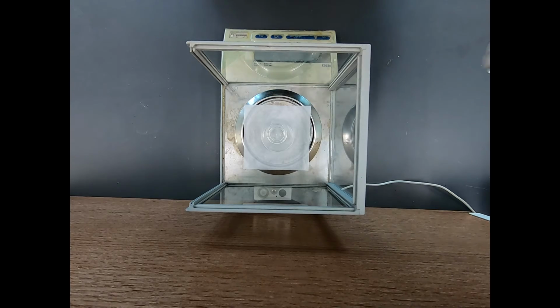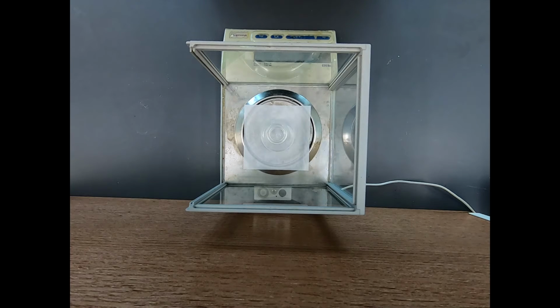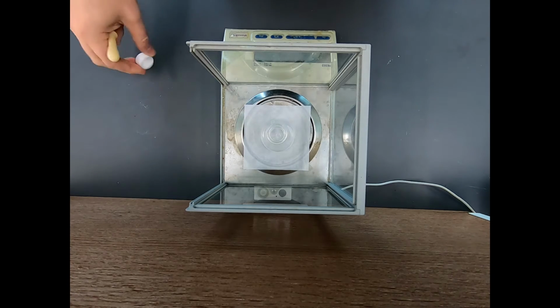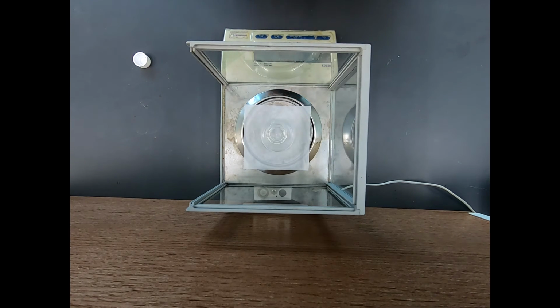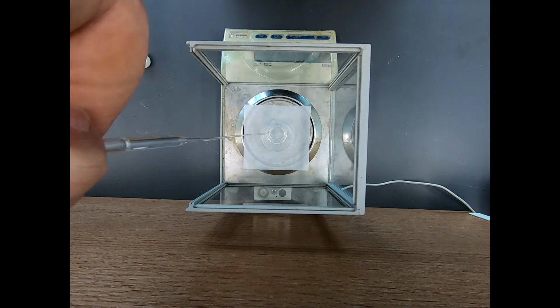So the first thing we're going to add is acetone, and I have a little bit of acetone in this vial. I don't think it's critical for acetone, but I want to get about 1.5 grams. Now this doesn't need to be exact, but I do want to know exactly what I get, because this will ultimately be our limiting reagent.